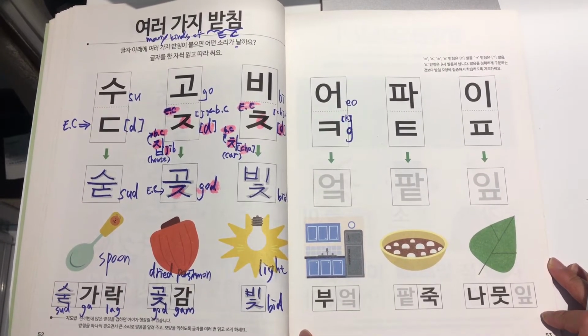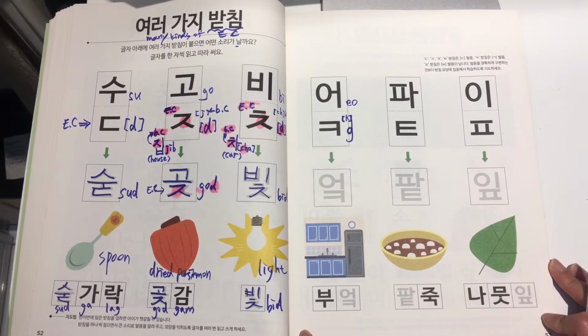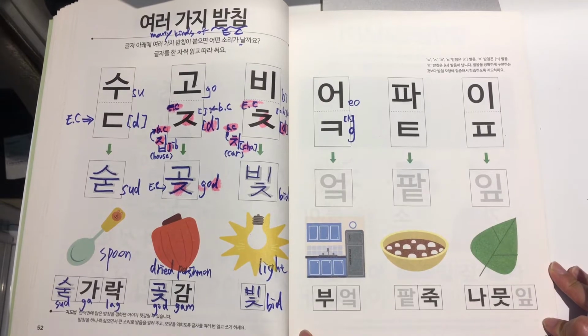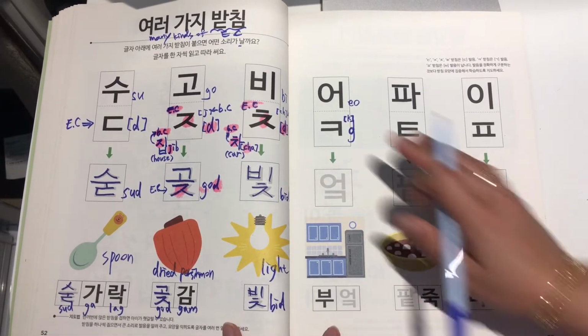안녕하세요 여러분, 저는 Rose입니다. And today we're gonna study easy Korean words. 오늘은 저희가 쉬운 한글 단어들을 배워볼 거예요. Then let's have a look.